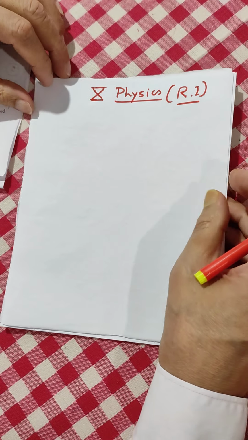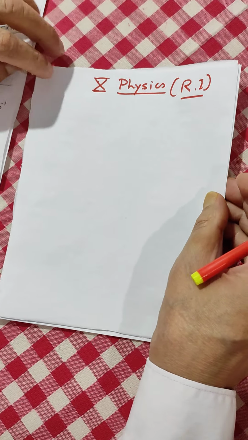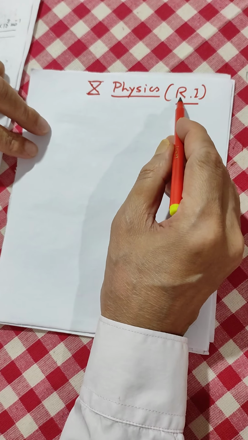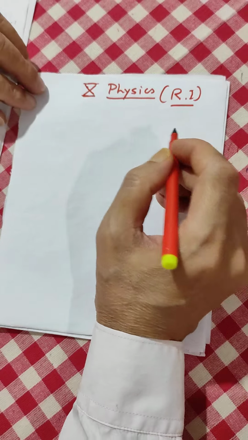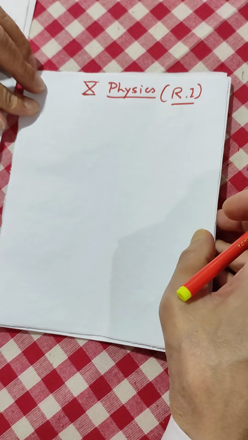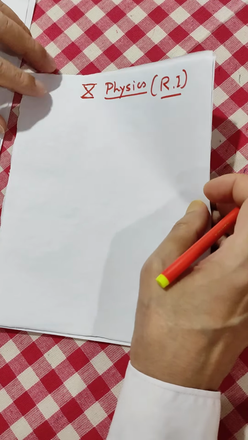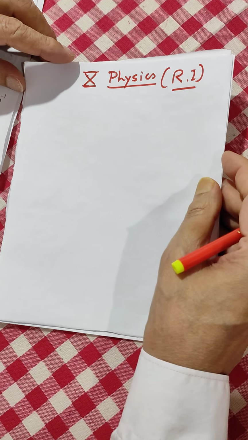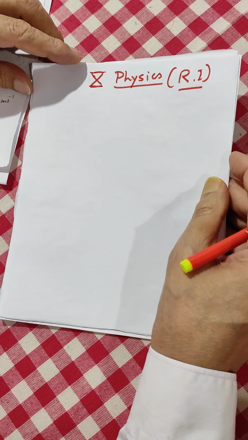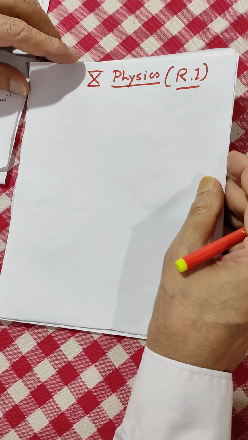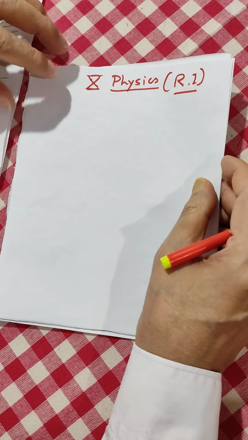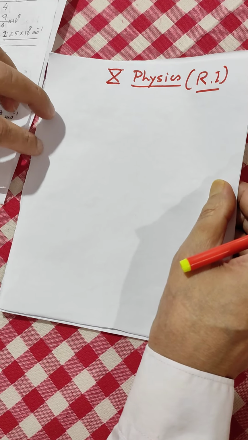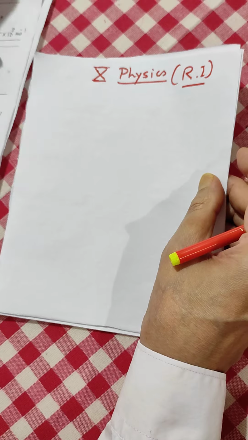My dear students, today I am going to discuss class 10 physics, the important term refractive index. What I am going to do today is a continuation from my last two videos, where I discussed optical density, refraction, refractive index, how to measure, etc. So today I am going to do some numerical problems with the help of formulas related to refractive index.